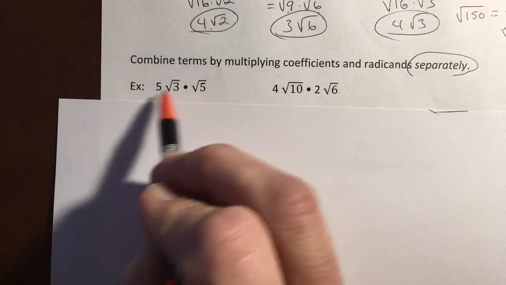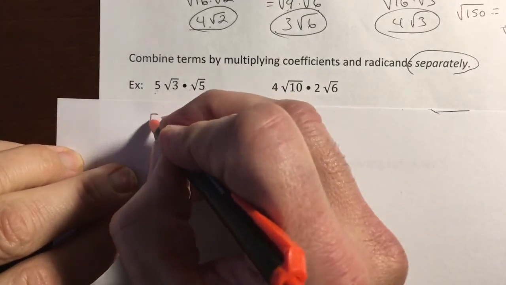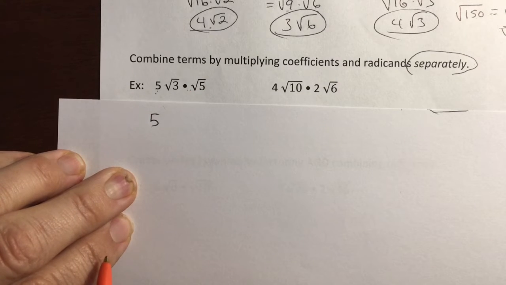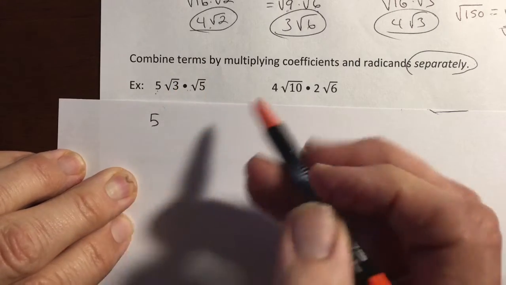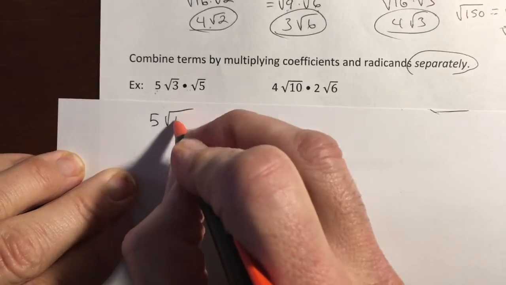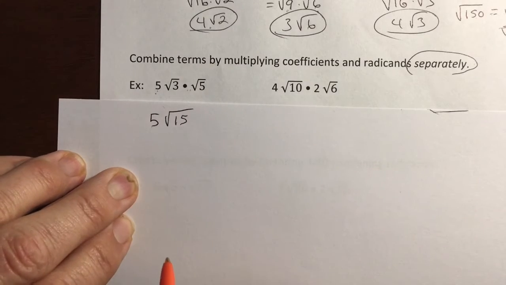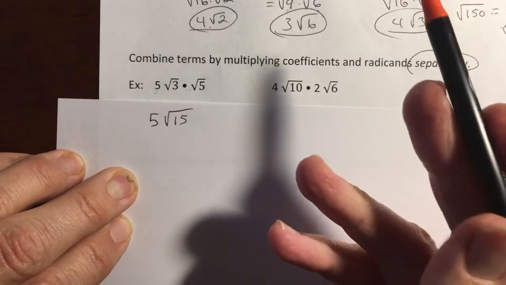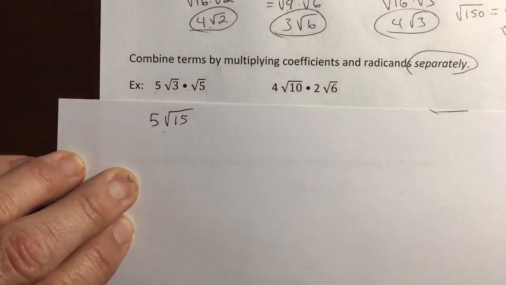So when you're multiplying these, the 5 times the 1 is going to be 5. They're both outside the radical. Again, there's a 1 in front of this. And what's inside the radical stays inside, the 3 and the 5. 3 times 5 is 15. And then at that point, you look, all right, can I simplify this 15? Well, again, I don't think there are any perfect squares in there. 9, 4, 16, no. So that's basically the answer for that first example.